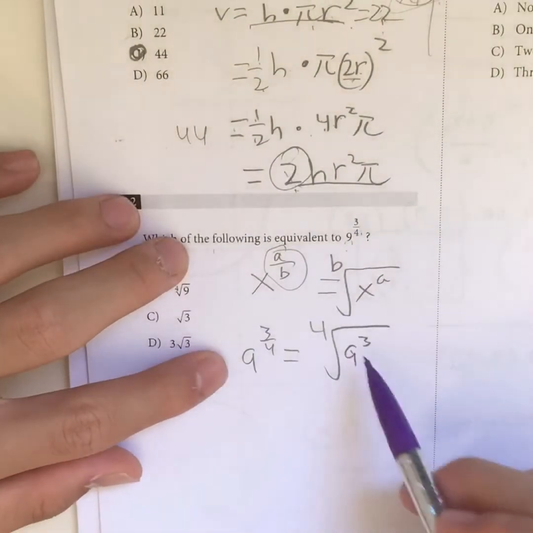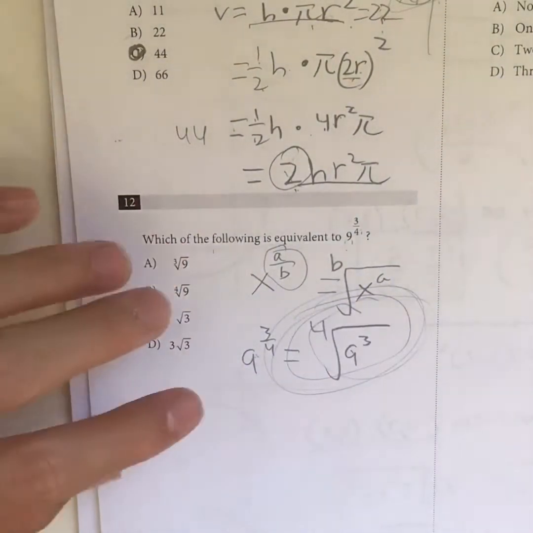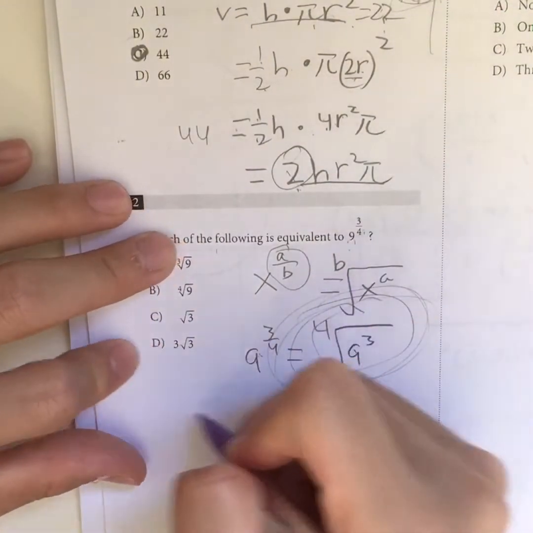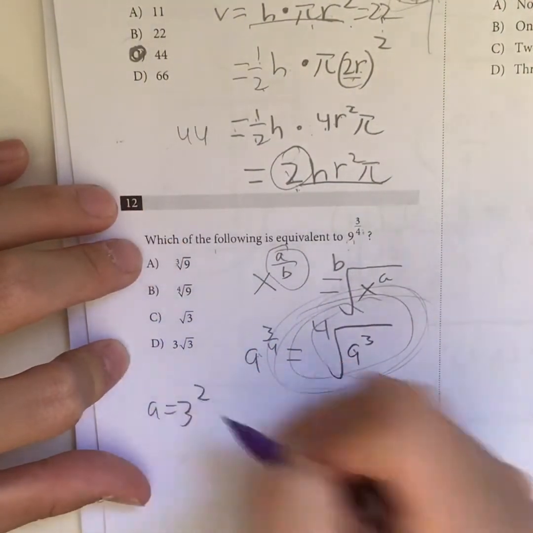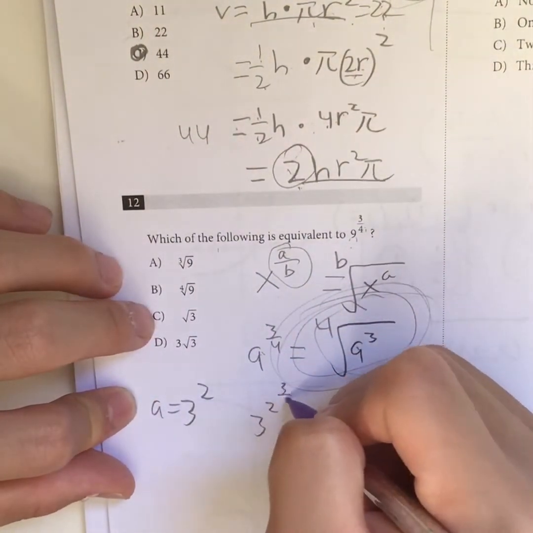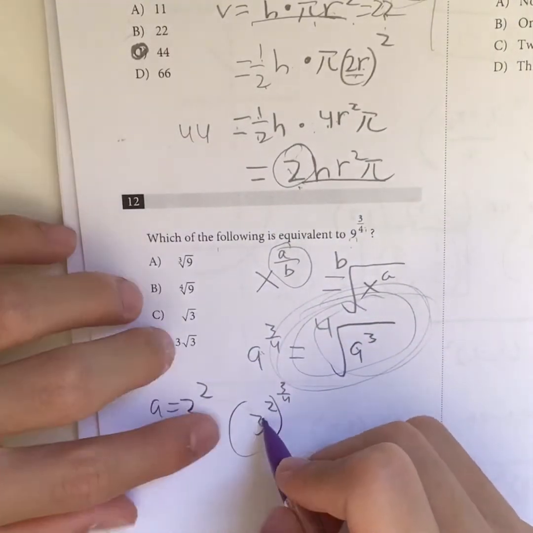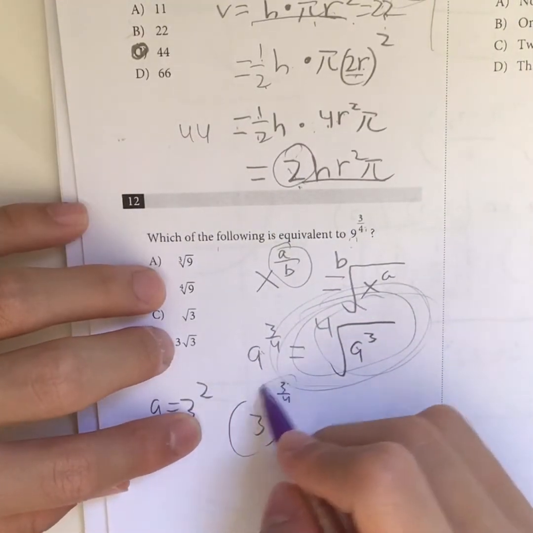But now we could simplify 9, right? We don't want this because this looks weird. So what is 9 equal to? 9 is equal to 3 to the 2. 3 to the second, right? So 3 to the second to the 3 over 4. As you guys know, if an exponent is to an exponent, you guys can multiply the two exponents.